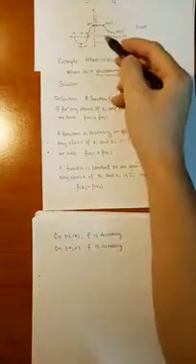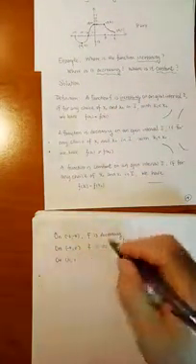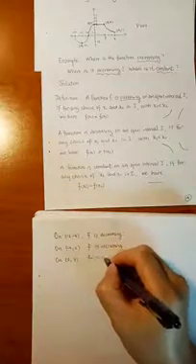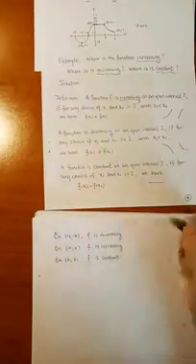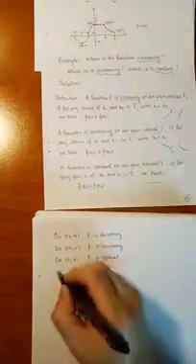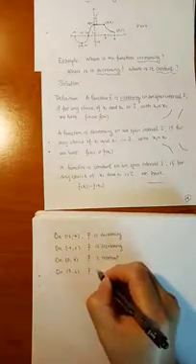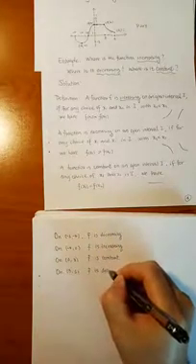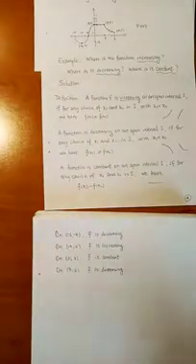And between 2 and 3, f is constant. And from 3 to 6, f is decreasing again. Okay, so that's the determination.